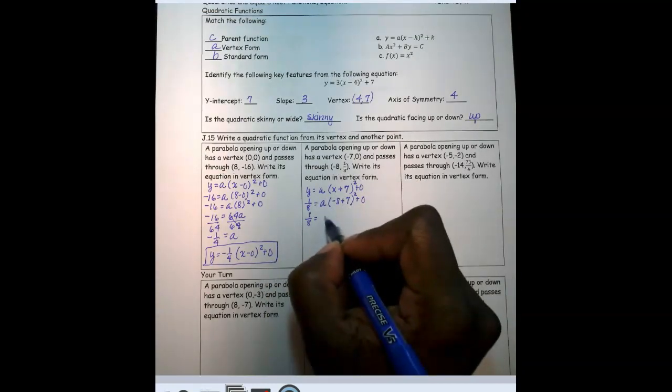And if you notice, I forgot to write the squared. So I've got 1/8 equals A times (negative 1) squared plus 0. 1/8 is equal to 1A divided by 1.